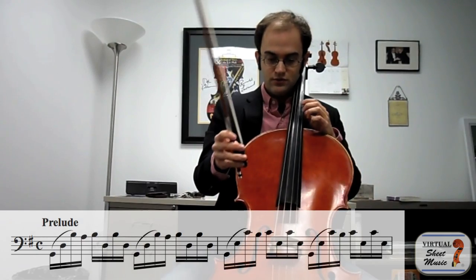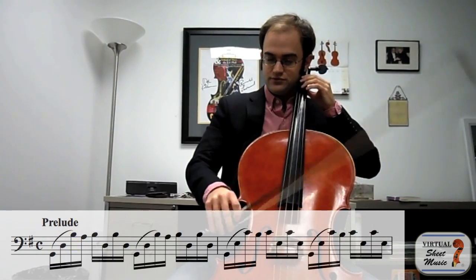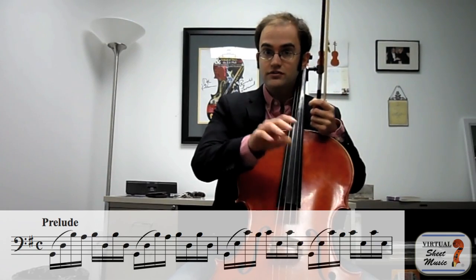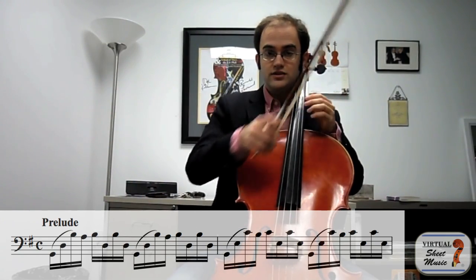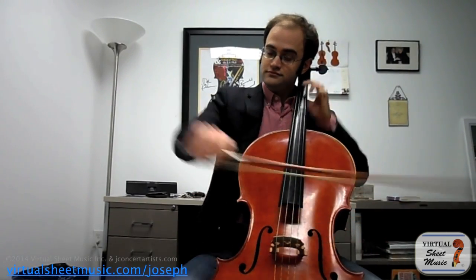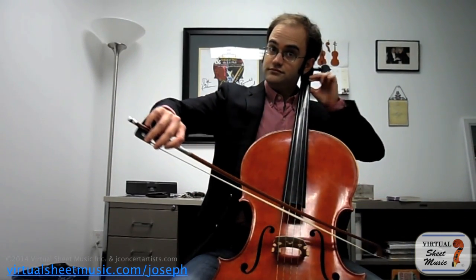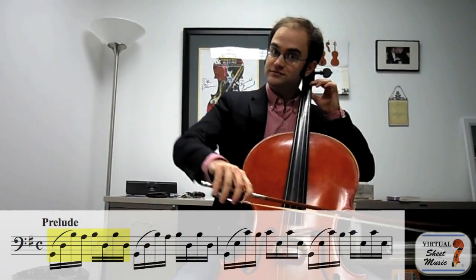Now, to do the string crossings well, you have to really feel the entire curve this way, all the way to the A string, and you can see my hand doing that. This is a constant issue, especially in the prelude, of course.